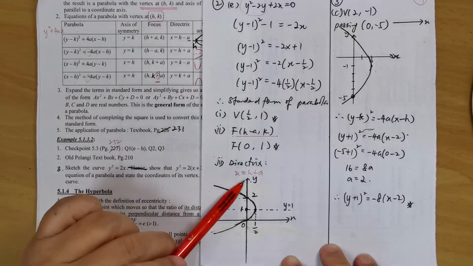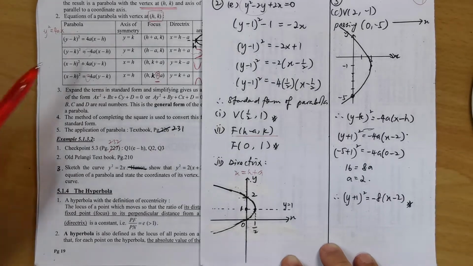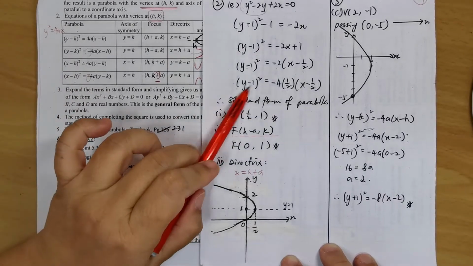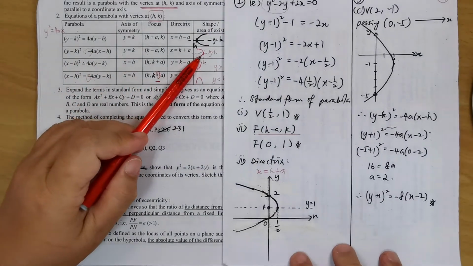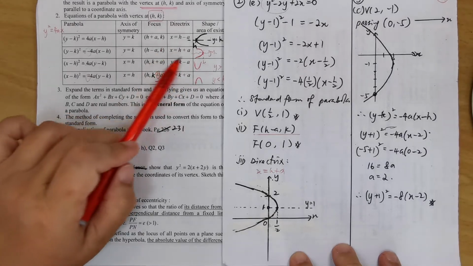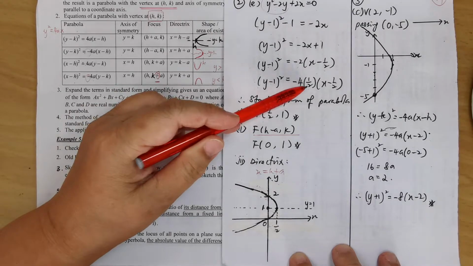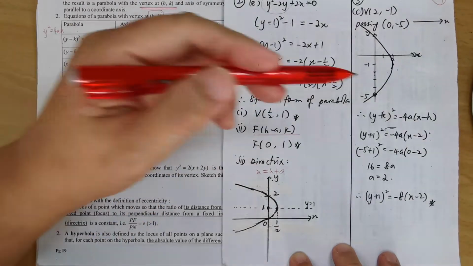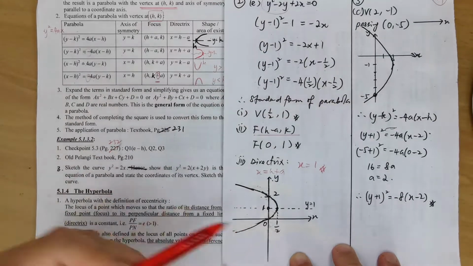Okay, and the directrix, all refer to this. The directrix is x equals... because this is in this form, y squared minus 4, so I know that the shape is like this. Alright, so the directrix is x equals h plus a. Alright, h is half, a is half, so half plus half, 1. So the directrix will be x equals 1.